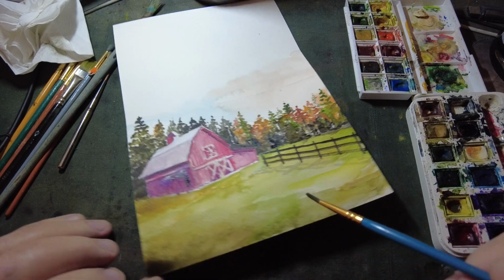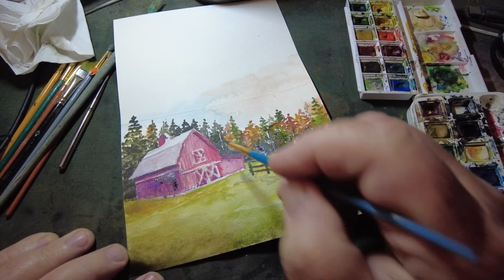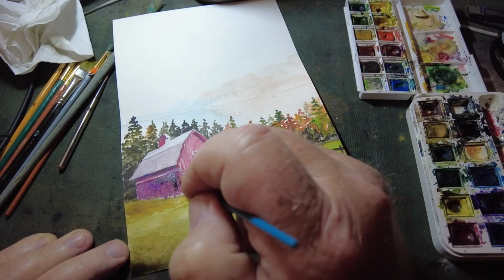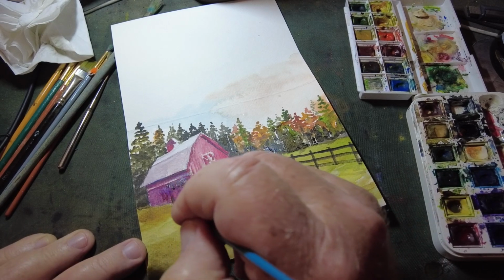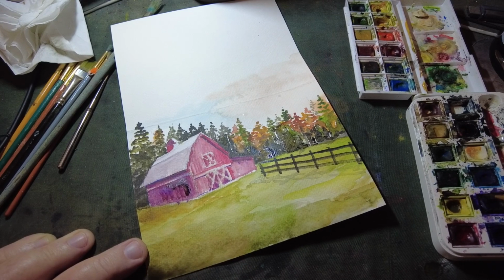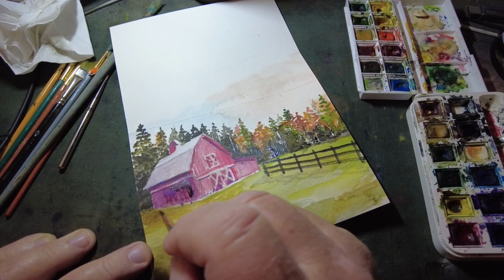You know what I mean? I think this still needs to be darker. I think the shadow next to the barn needs to be darker too.